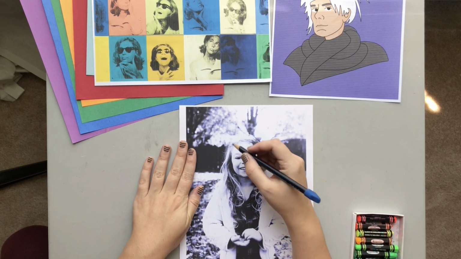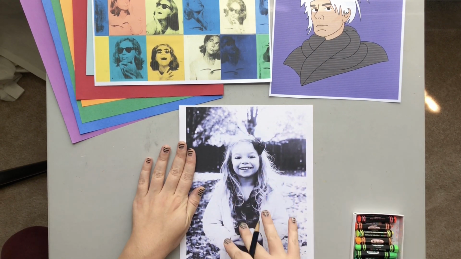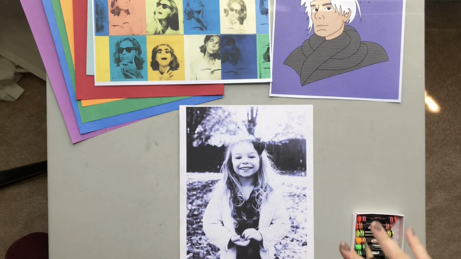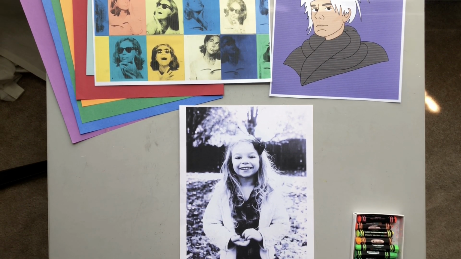And I'm going to start tracing. I might fast forward through this part just so you don't have to sit here and watch me trace for a long time.